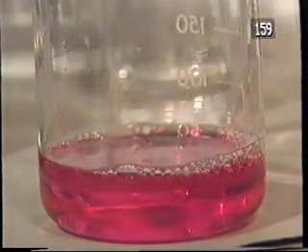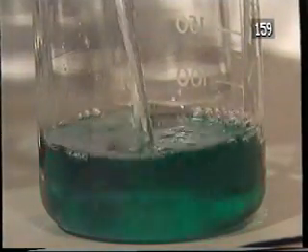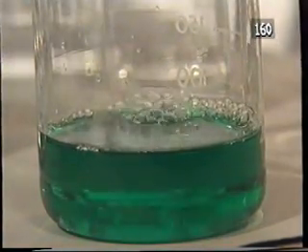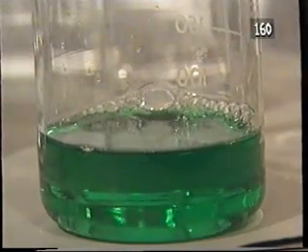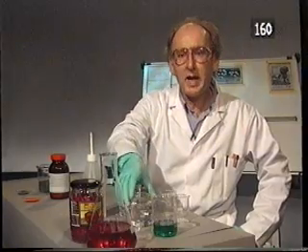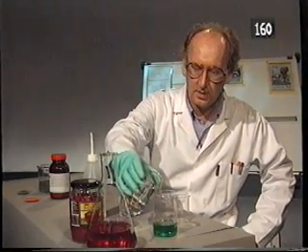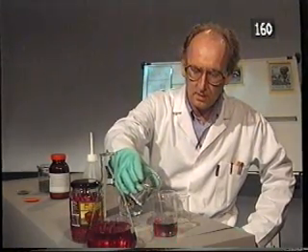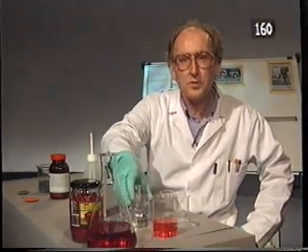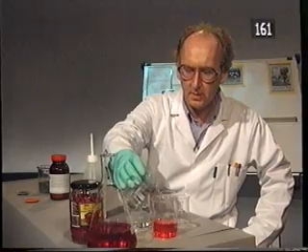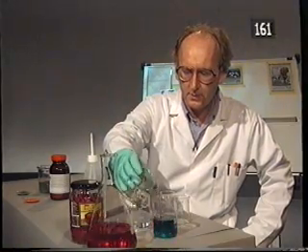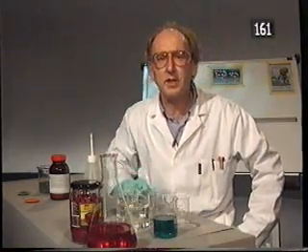If I add base to this red compound, it goes green. My red reactant has been converted into a green product. Let's see what happens if we add acid to this. It goes red again, and that looks suspiciously like the red compound we started off with. Let's see what happens if we add base to this. Sure enough, it goes green again.